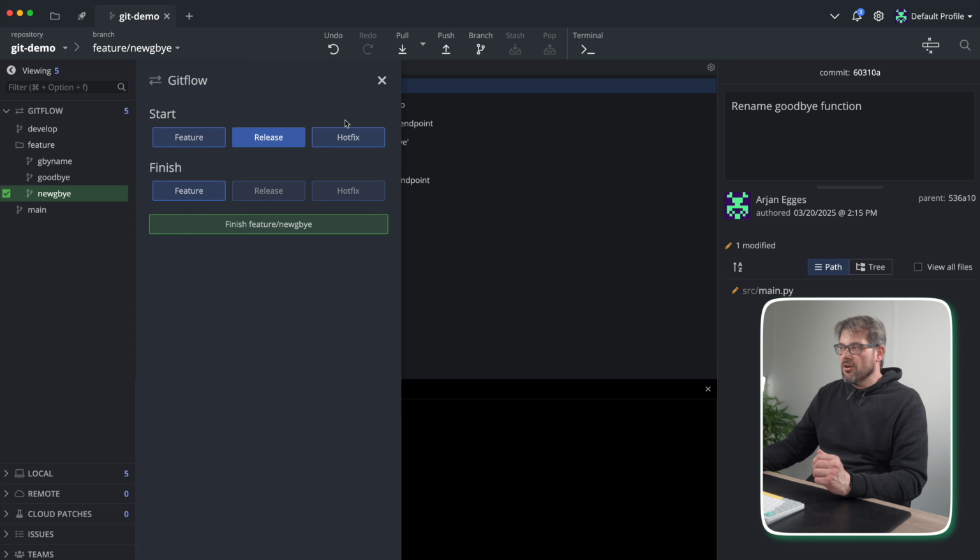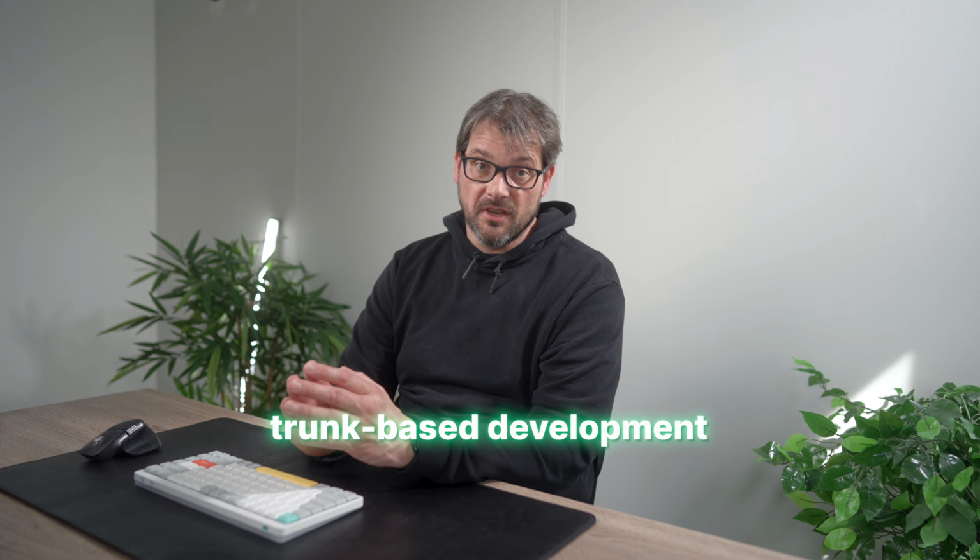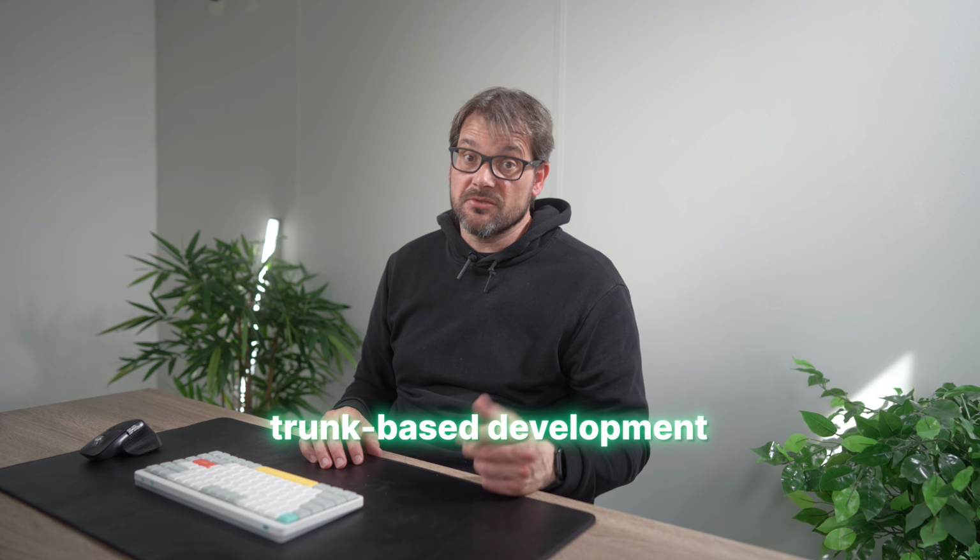And you can even have hotfix branches that are urgent bug fixes you do on the main branch. Now, if you don't want to work with all these different types of branches and following a standard like this, then a good alternative is trunk-based development. But that's not a magic bullet, as you'll see in a minute.